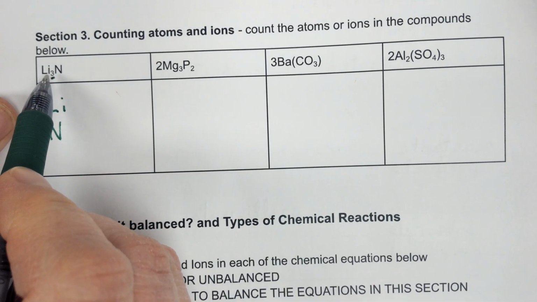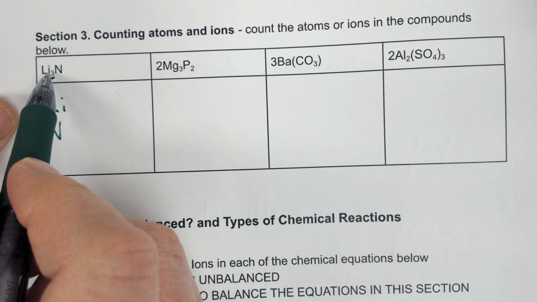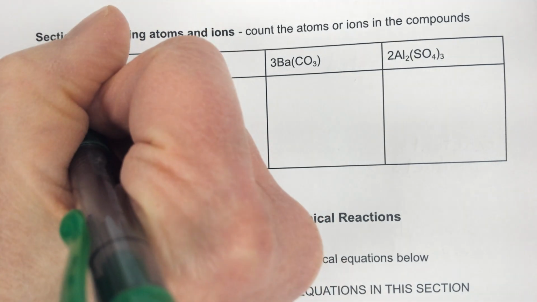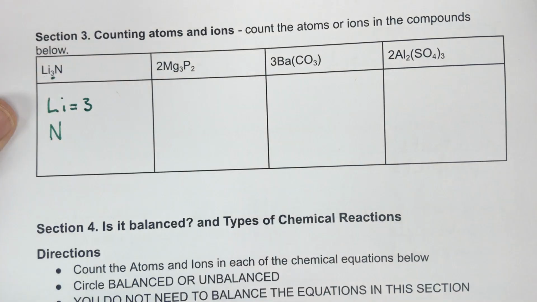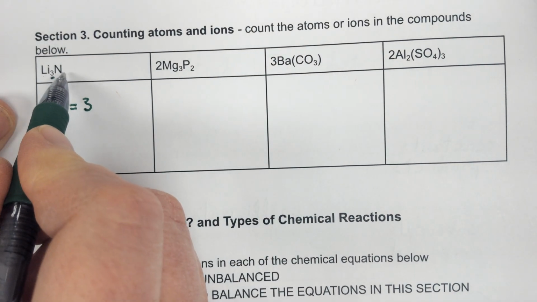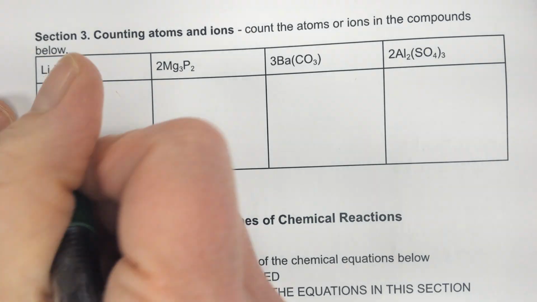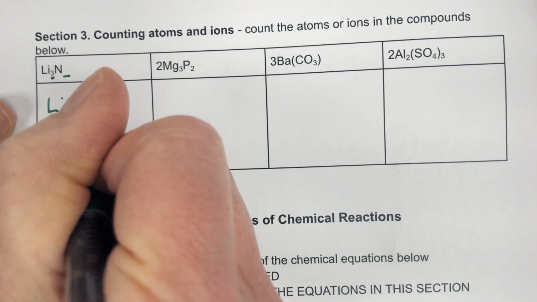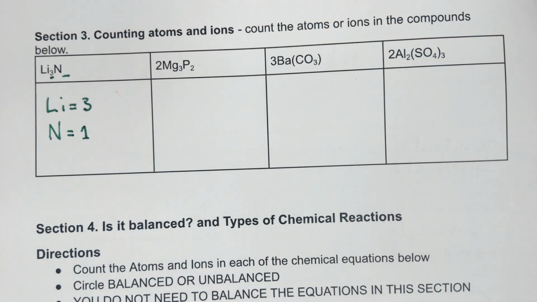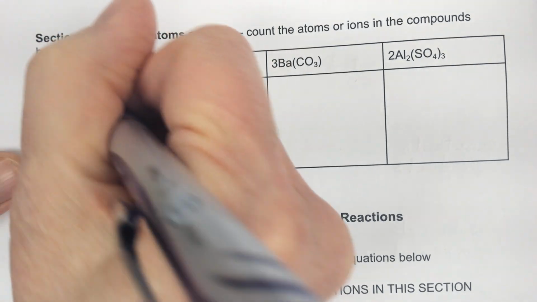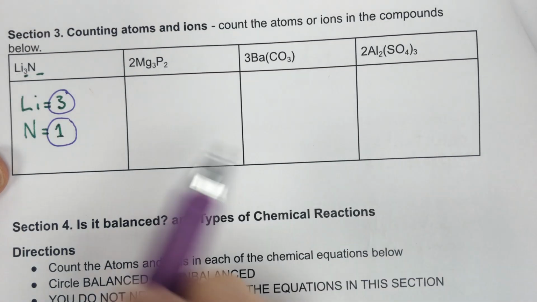The subscript will come after the element symbol, and it only applies to the element symbol it comes after. So Li is equal to 3. N has no subscript, right? That's a blank there. So it is going to be equal to 1. If there's no subscript, you have a 1. All right, so that one is done. I don't have to do anything else. I go to the next one.